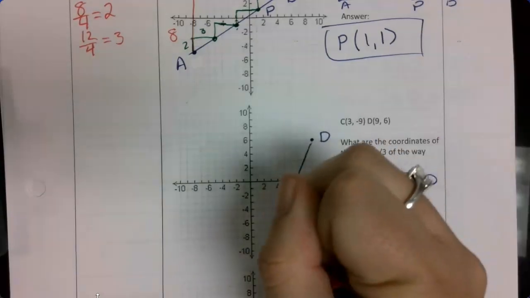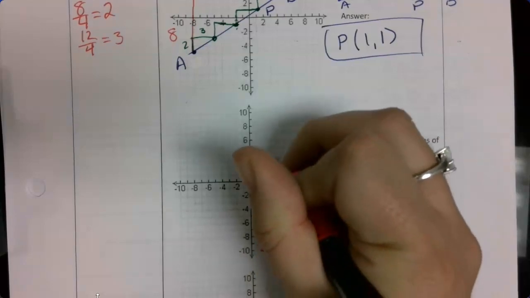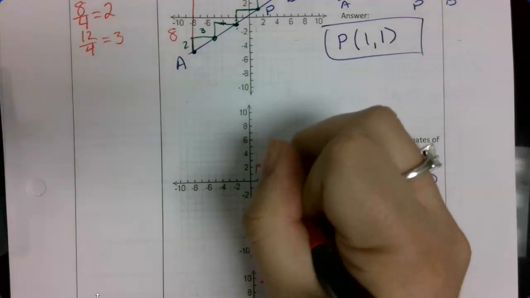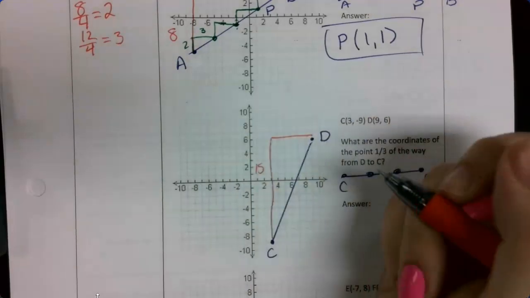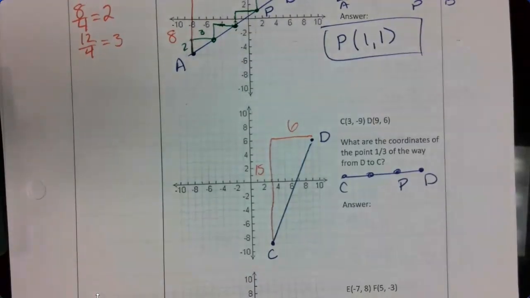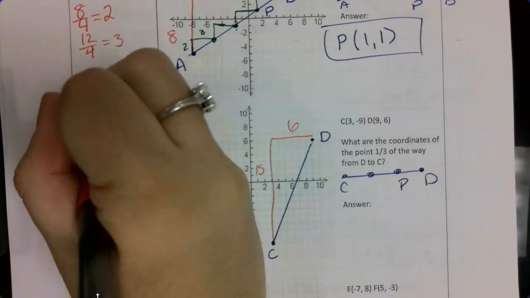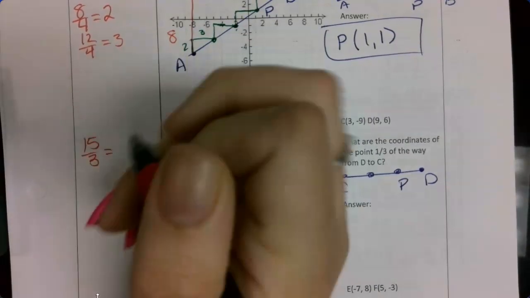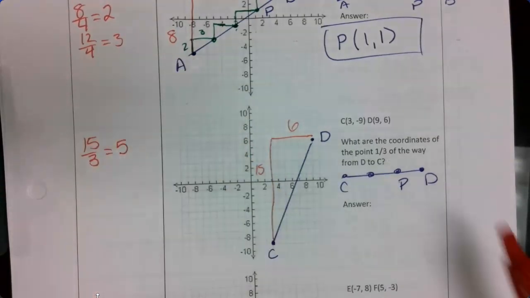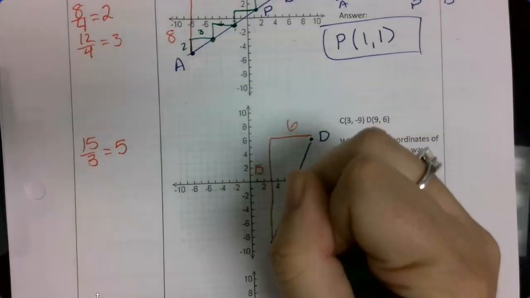Then I want to figure out how many squares it's going up. Okay. And how many is it going to the right? 6. So what number do I want to divide these two by? 3, because I'm breaking it up into 3 parts. 15 divided by 3 is 5. So for my new one, I'm going to go up 5.